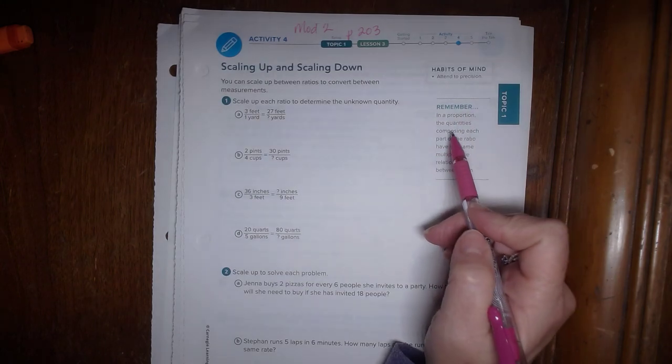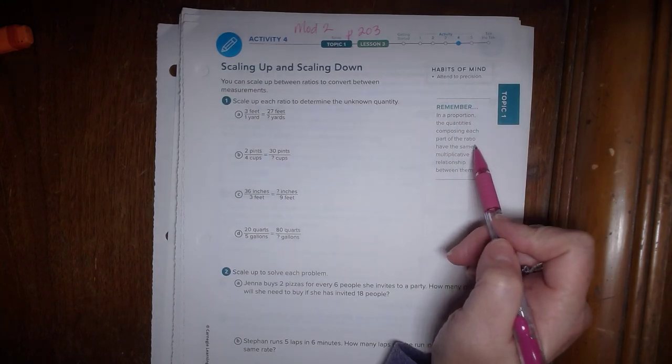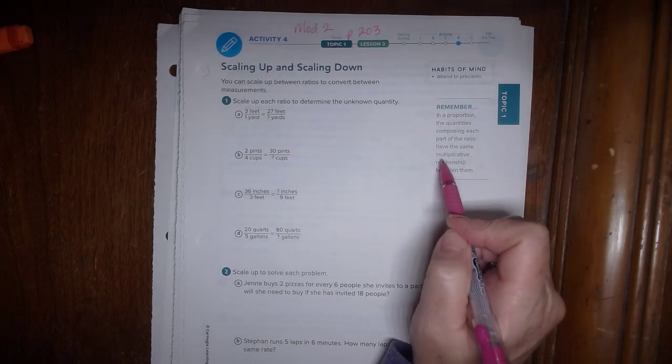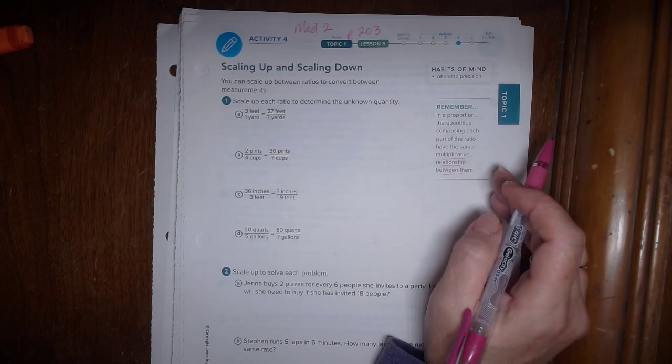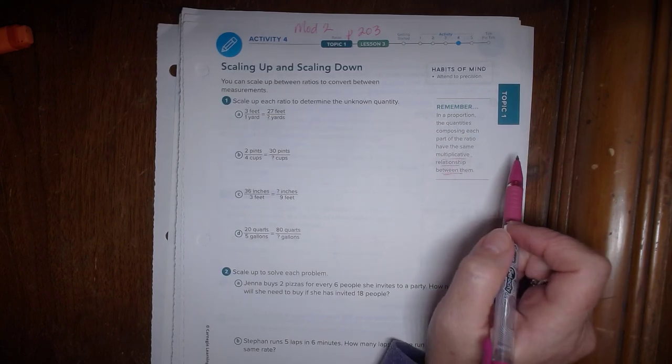Okay, scaling up and scaling down. You can scale up between ratios to convert between measurements. Scale up each ratio to determine the unknown quantity. Remember, in a proportion, the quantities composing each part of the ratio have the same multiplicative relationship between them. That means you multiply both the numerator and the denominator by the same thing.